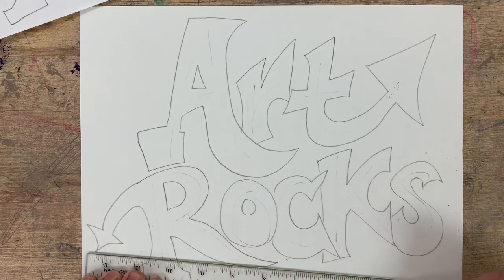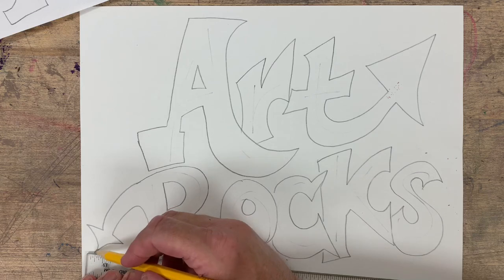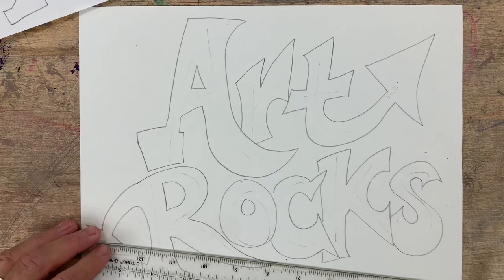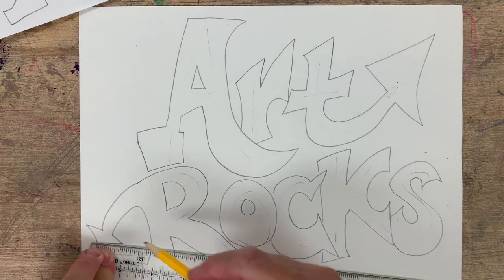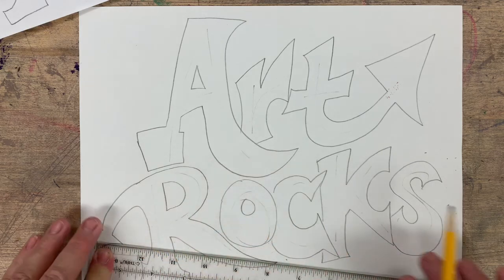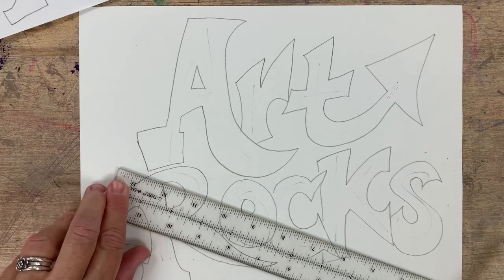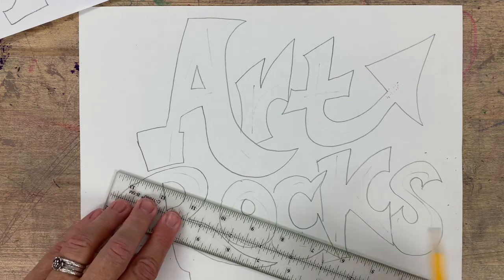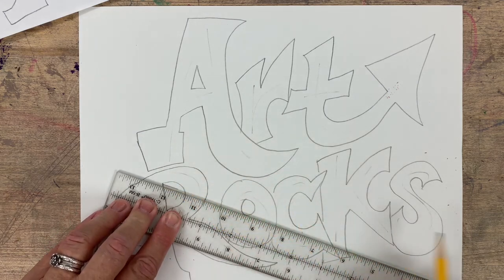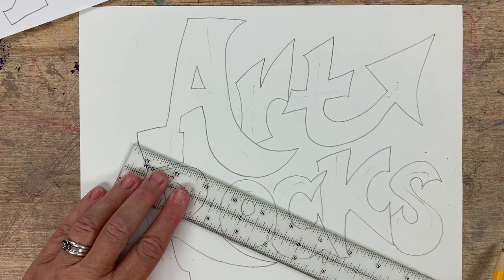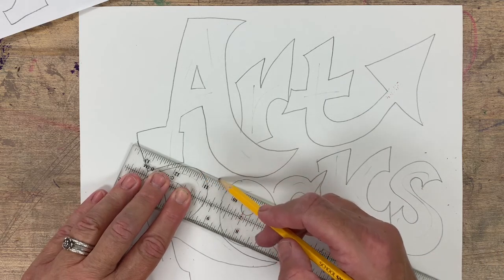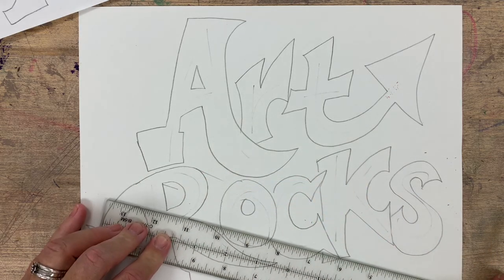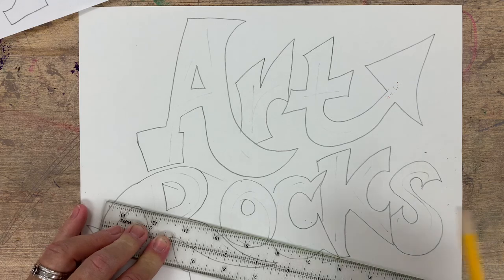I could take them all the way to the vanishing point, but I'm just going to go a little bit so I can decide how much of a shadow I want on my letters. Don't forget the inside corners of your letters as well. And you're just going to keep going all along these.